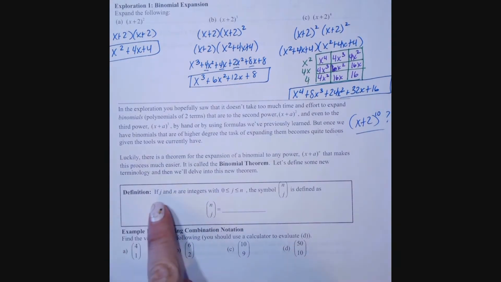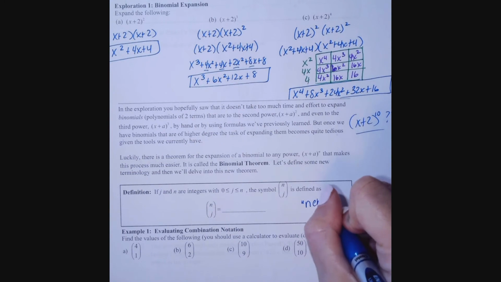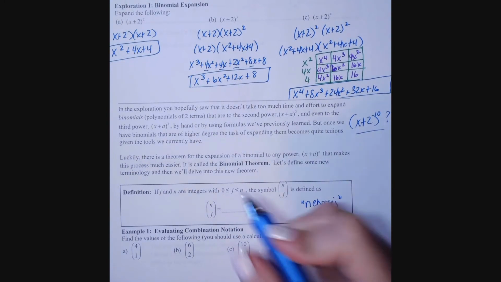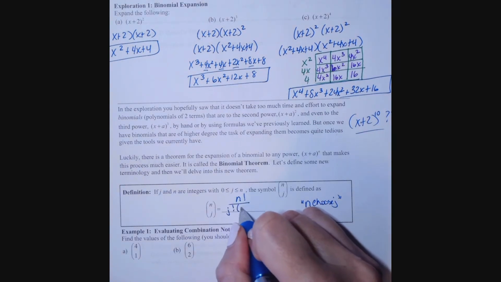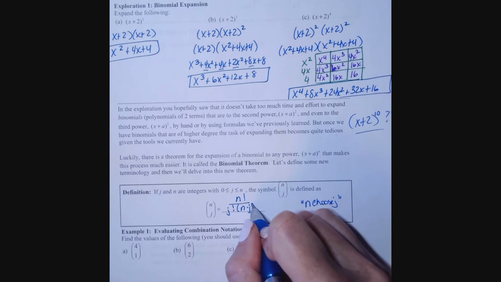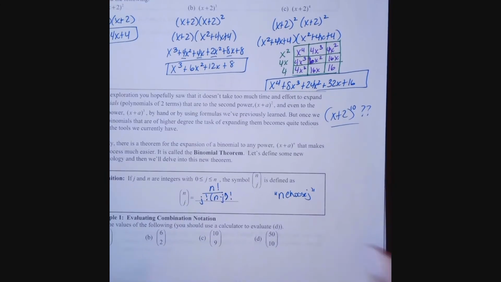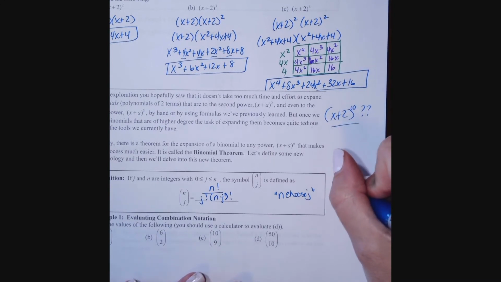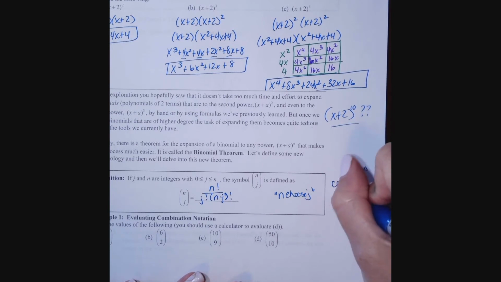By definition, if I have j and n that are integers such that they're both positive and j is less than n, then this symbol, which I would read as n choose j, is defined as n factorial over j factorial times n minus j factorial. Oops, factorial goes on the outside: n minus j factorial. Now this hopefully will look familiar to some of you. If you've done probability anywhere, this is how you calculate combinations, the number of combinations in probability.